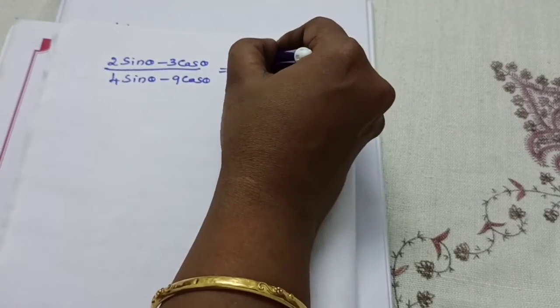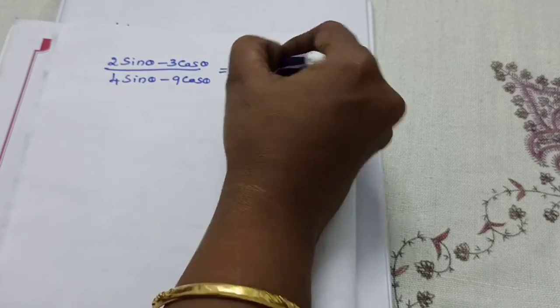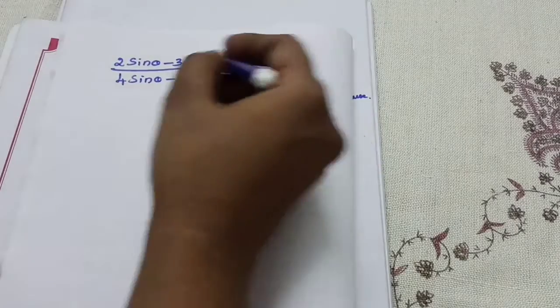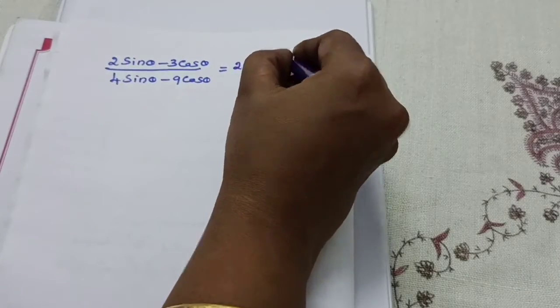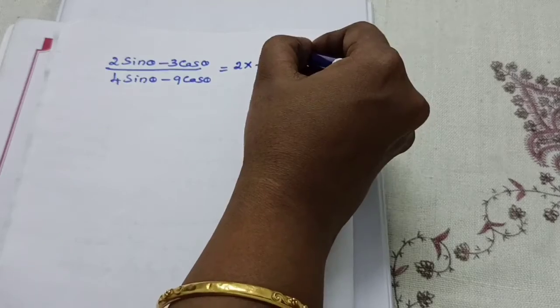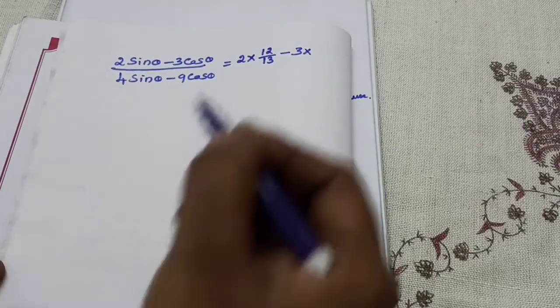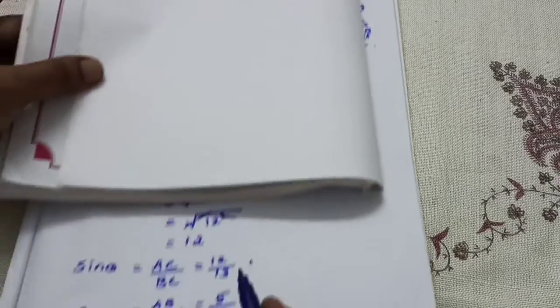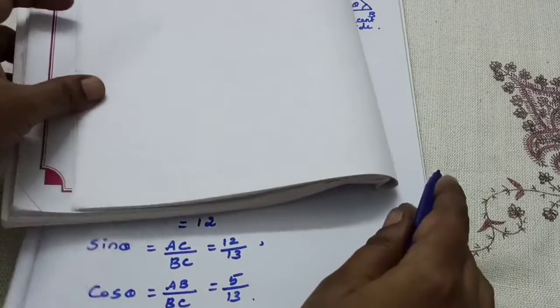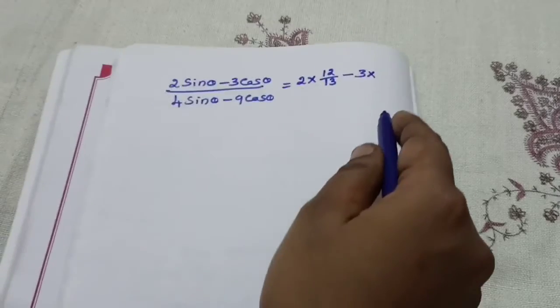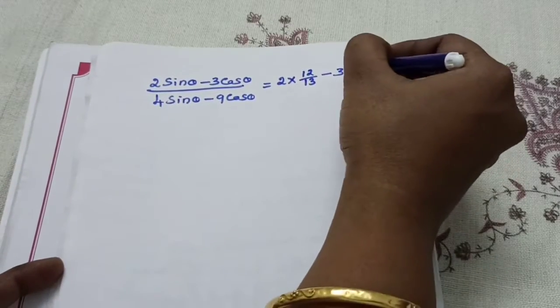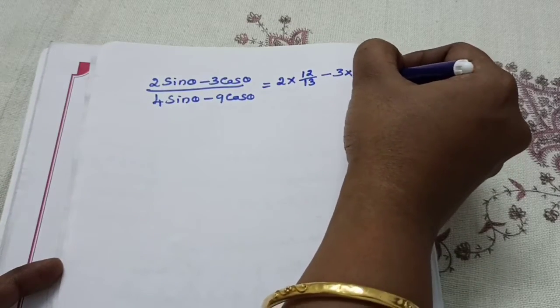Then here 12 divided by 13, we have to substitute. Minus, we have to write here. Then afterwards 3 into, cos theta we already found, 5 divided by 13. That value we have to substitute here. 5 by 13.